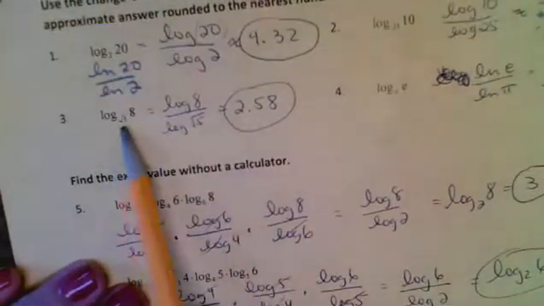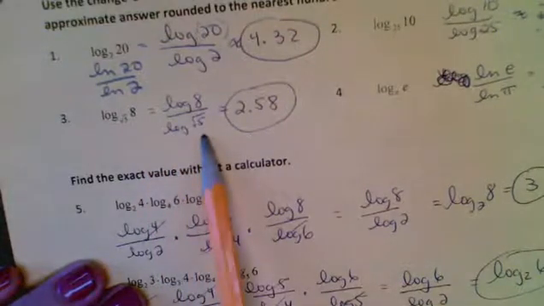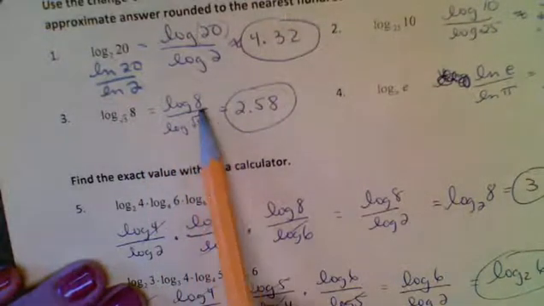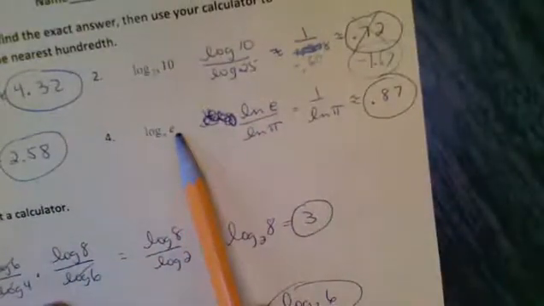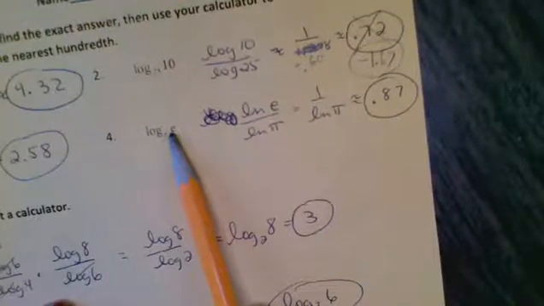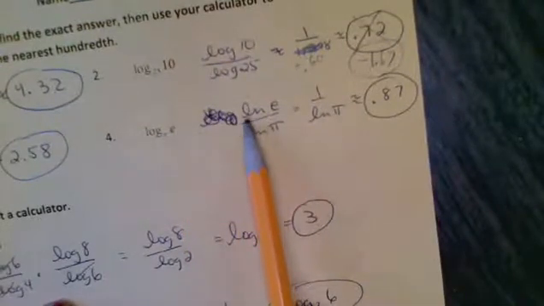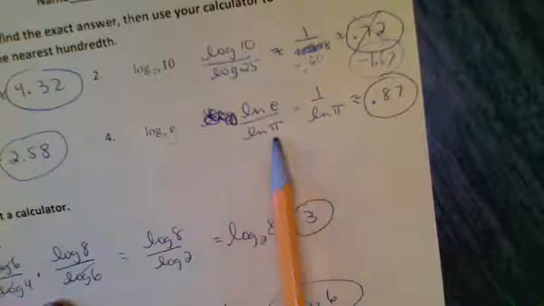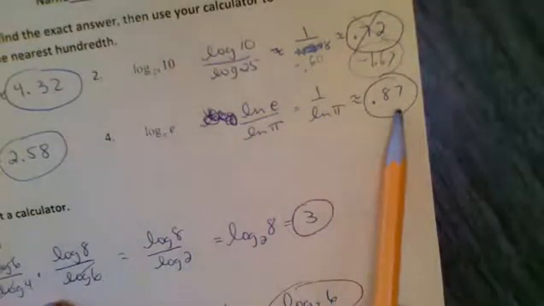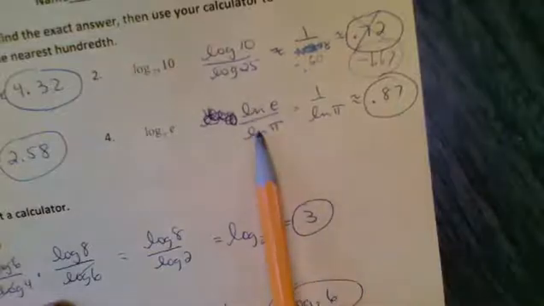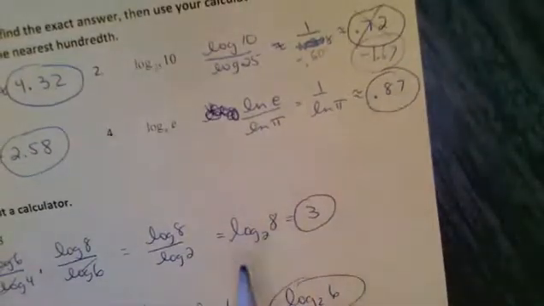Number 3, same thing, log of 8 over the log of square root of 5. Exact form, if you have a calculator to check it, it's 2.58. And then log of pi of e, I use natural log on this one because, again, I know the natural log of e is 1. So I took the natural log of e over the natural log of pi. 1 over natural log of pi is 0.87. Now, if you use common log, I can't mark it wrong. Okay, so that's just making sure you know change of base.